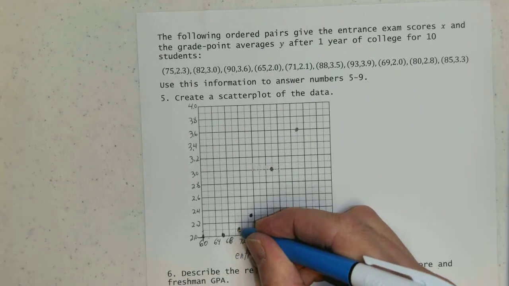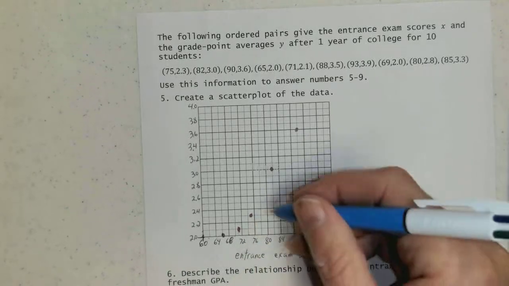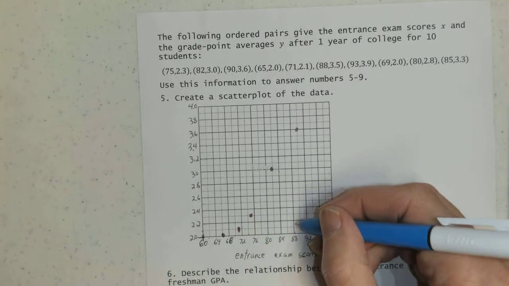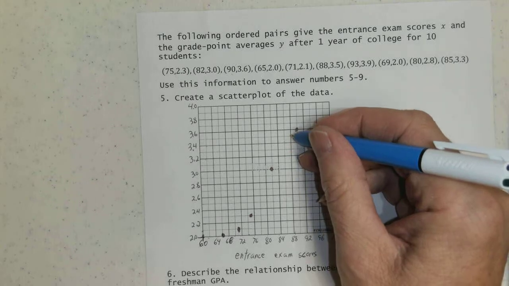Oops, a little higher. 71, 2.1. 88 and 3.5.